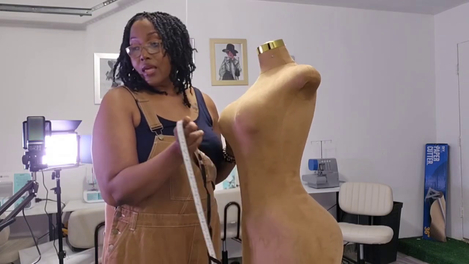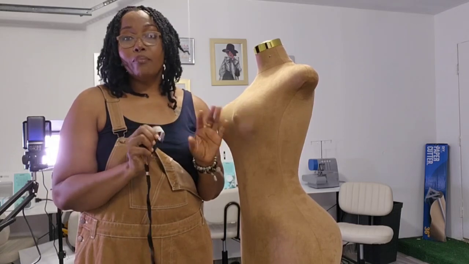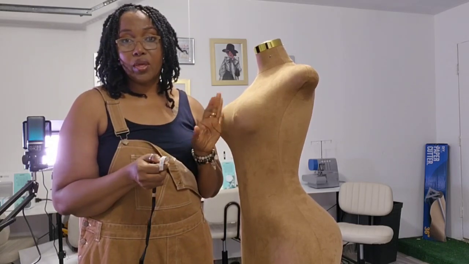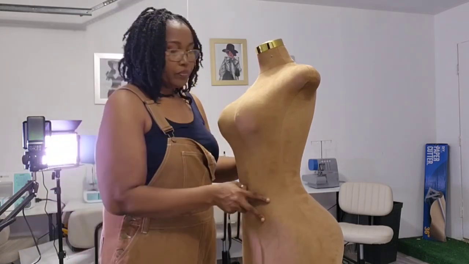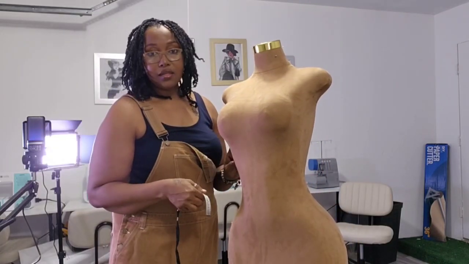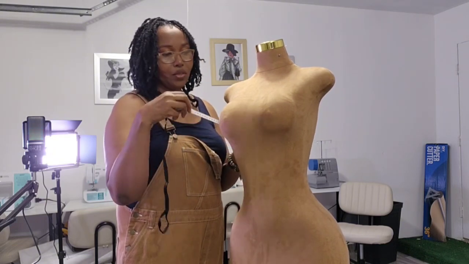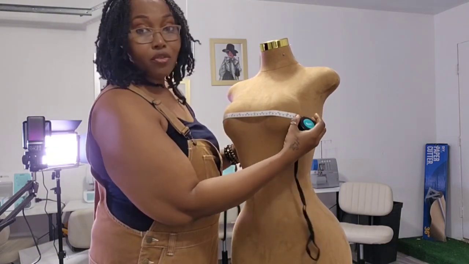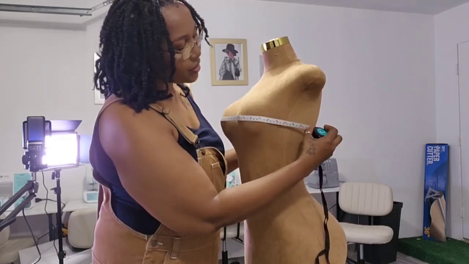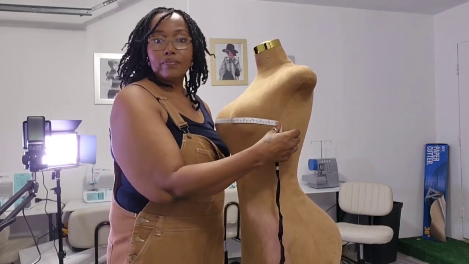Like I said, the dress we are making is the simple basic dress, but with bust and hip allocation, and we are going to be working with Annie. All right, so this is Annie, and this is her side. If I'm taking her bust, I'll place my tape at that line on the side, take it around the fullest part of her body, and take it to the other line on this side.